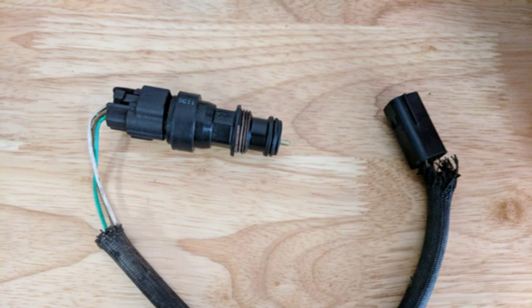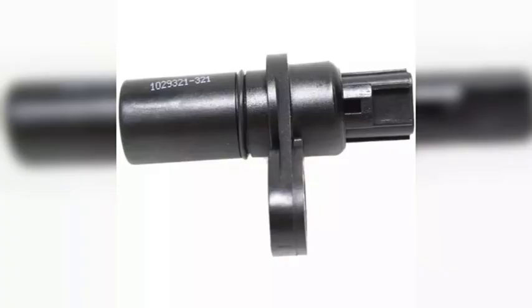Is the P0720 code serious? The P0720 code is a serious code that should be addressed as soon as possible. If left untreated, it can lead to major transmission problems.